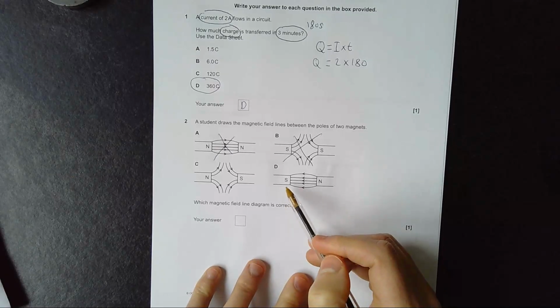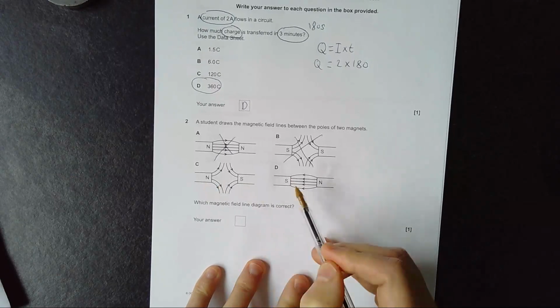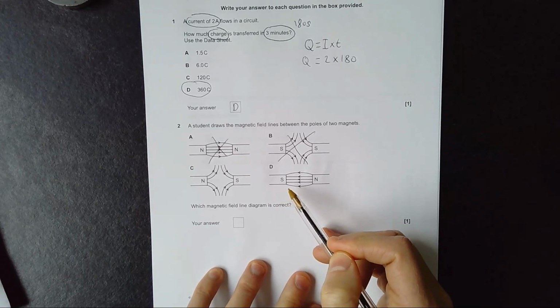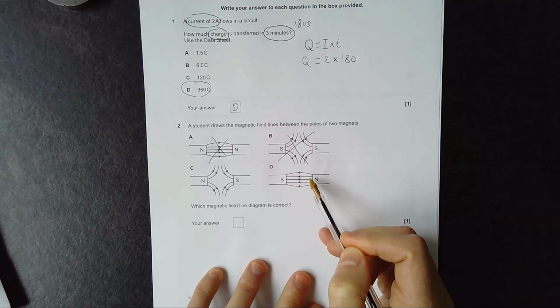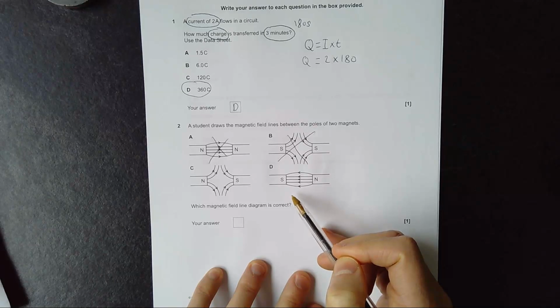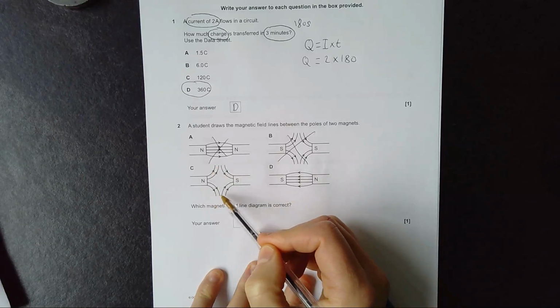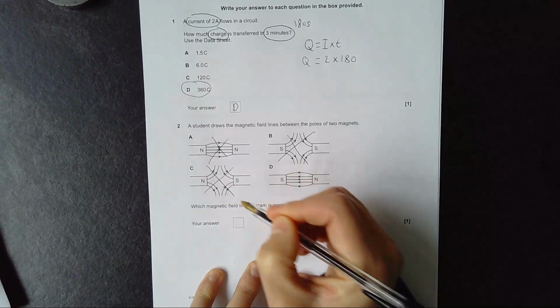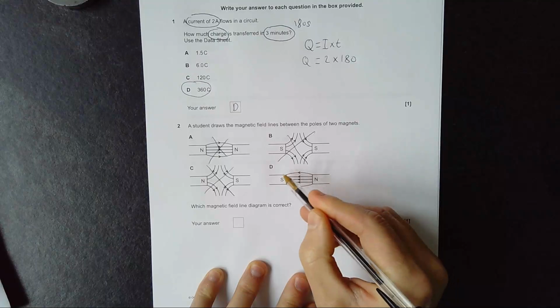The second thing to remember is that when you have opposite poles, like we have in both of these, the result is that you'll get an attractive force between them. Opposite poles attract each other. This is what they would look like if opposite poles repelled each other, which they don't. So this is the correct answer.